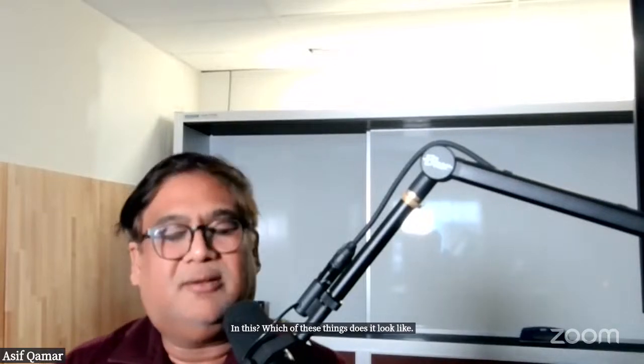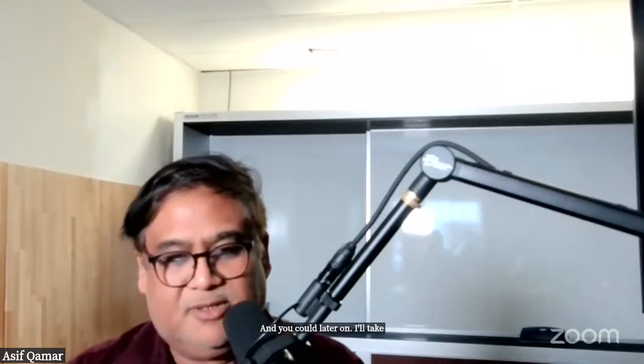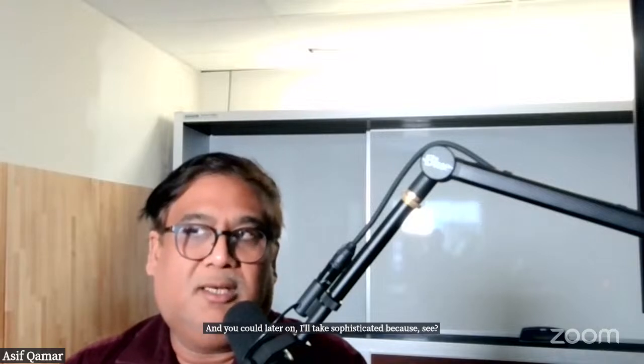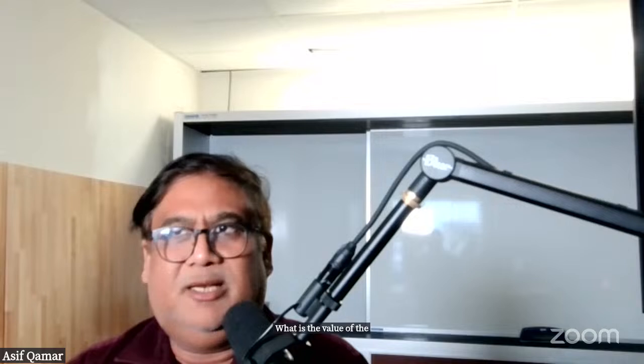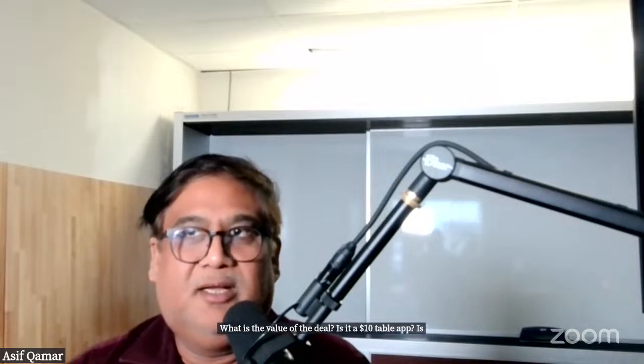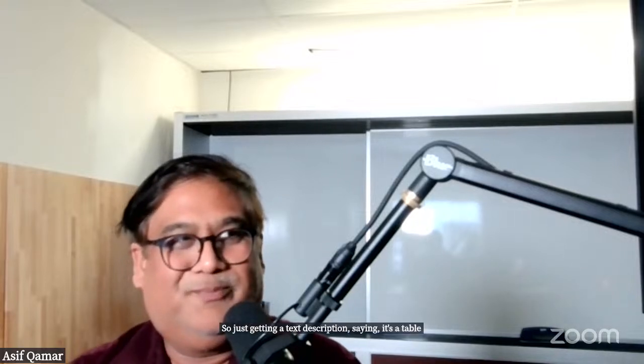And later on I'll make it more sophisticated, because not all items look the same. For example, if there is a vase in the room, or a table lamp, what is the value of the table lamp? Is it a $10 table lamp? Is it an expensive table lamp? So just getting a text description saying it's a table lamp is not enough, right?